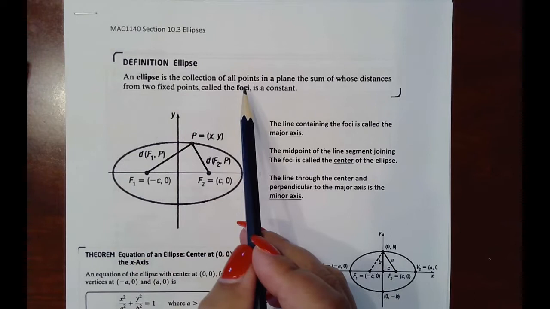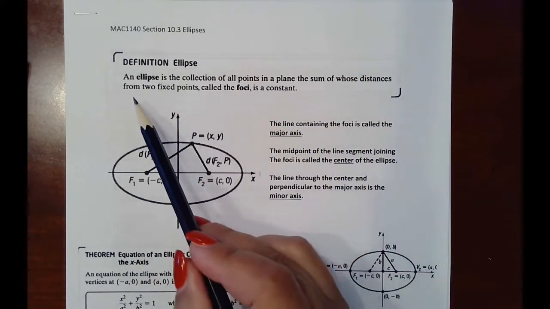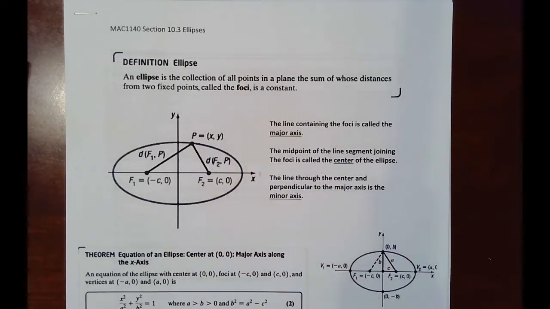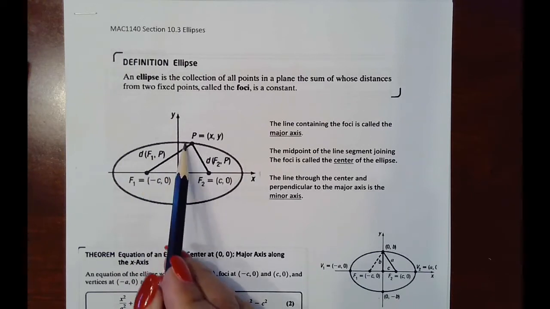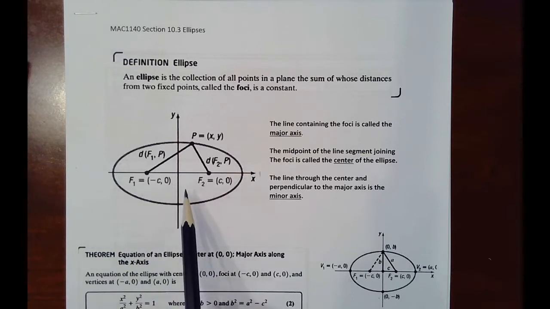An ellipse is the collection of all points in a plane, the sum of whose distances from two fixed points called the foci is a constant. Meaning that no matter which point you stand on the rim of this ellipse, if the distance is measured to each focus, the plural of that is called foci, so you are now studying a conic section that has more than one focus, and thus we're going to use the plural foci.